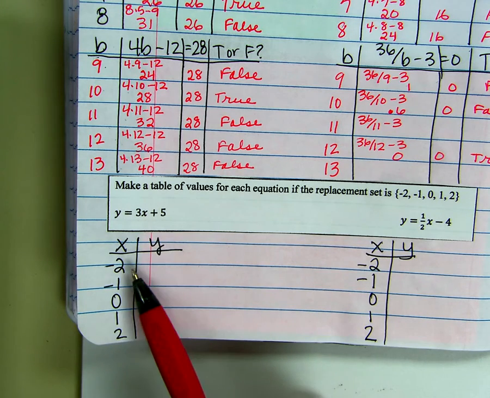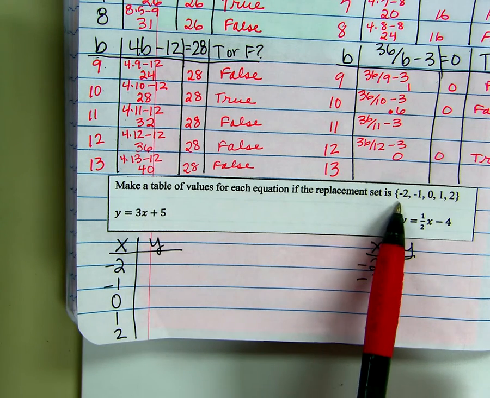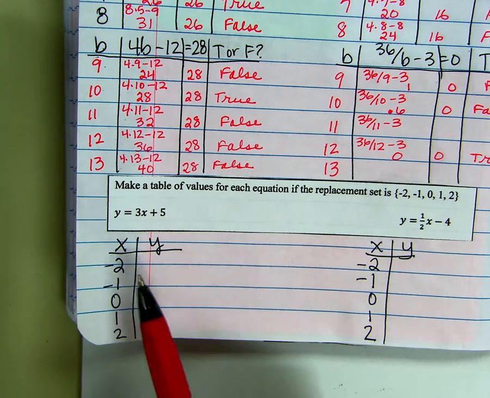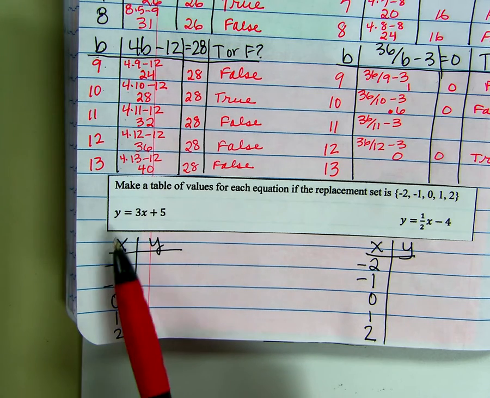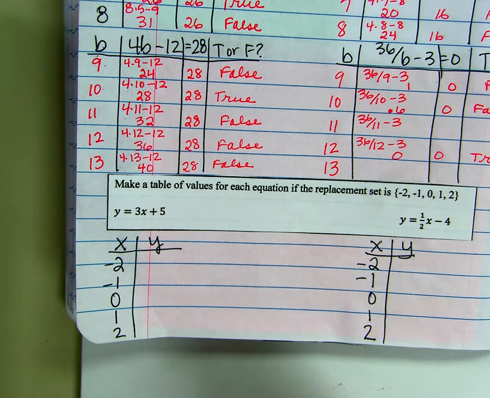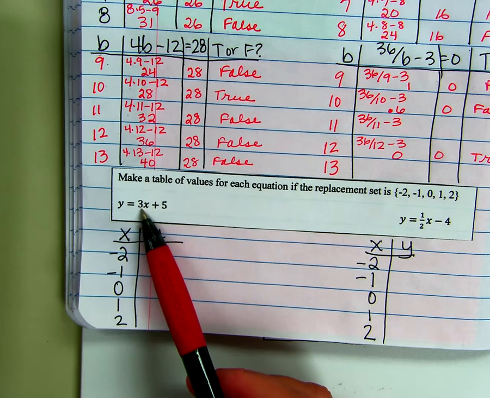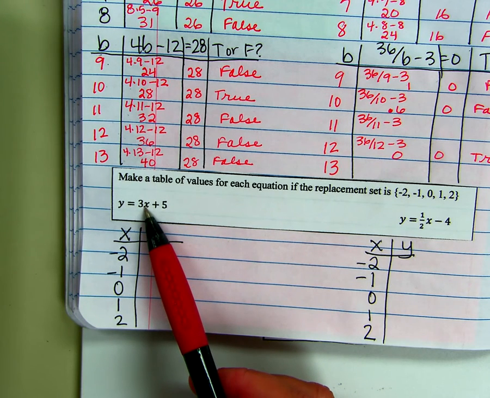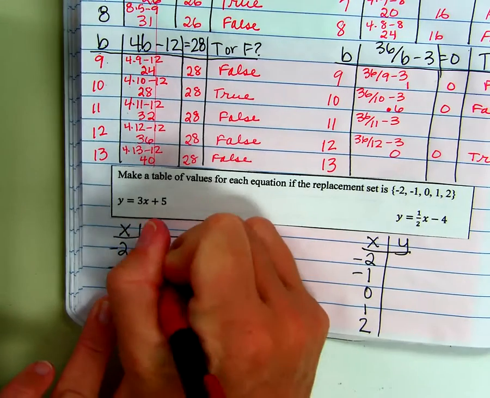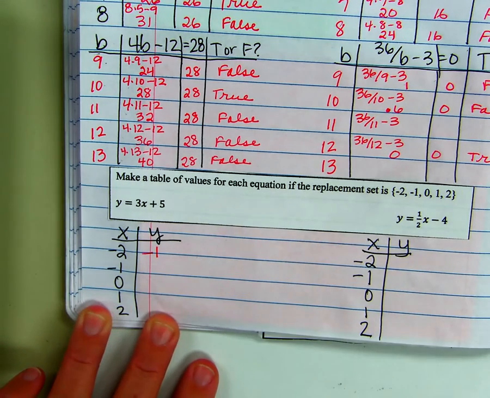So to make a table of values, this replacement set is for the x values. I'm going to plug these in for x and then find out what my y value will be. So I plug in -2 for x. 3 times -2 is -6 plus 5 is -1.